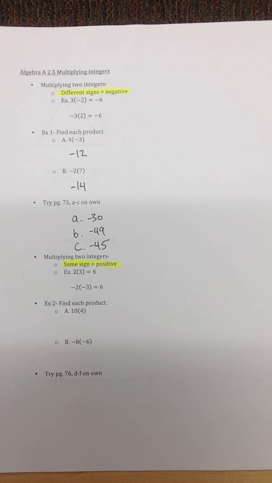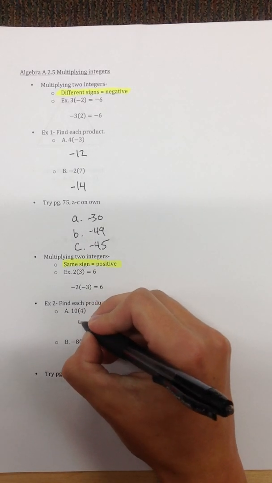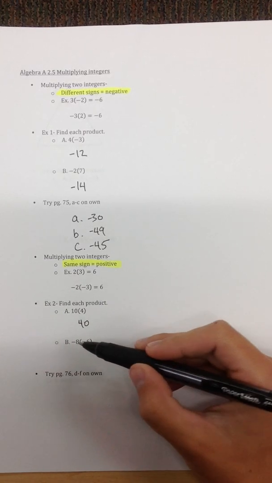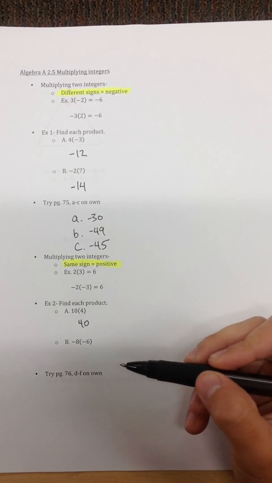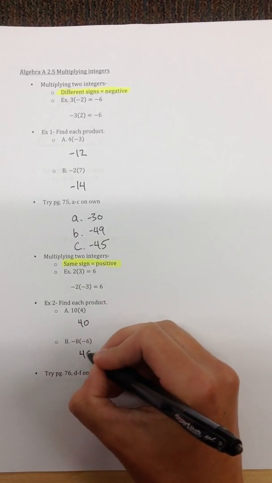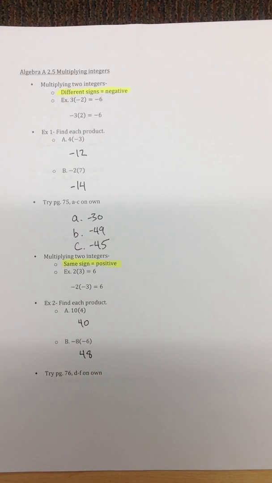So our examples here, for A we've got 10 times 4. Well, those are both positive, so same sign, so we just multiply them. So 10 times 4 is 40, and then they have the same sign, so it's positive. Okay, next one here we've got negative 8 times negative 6. Well, it's negative times a negative, so that means our answer is going to be positive, and 8 times 6 is 48, so positive 48.